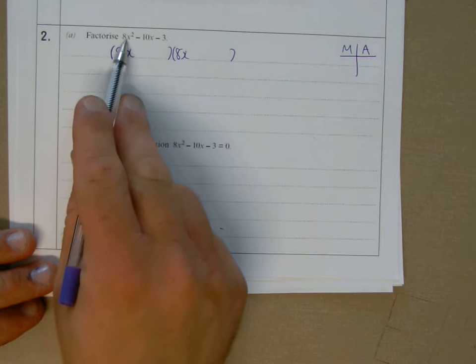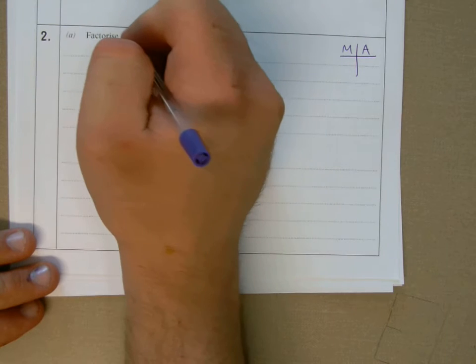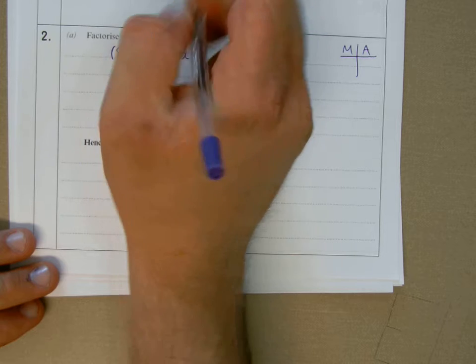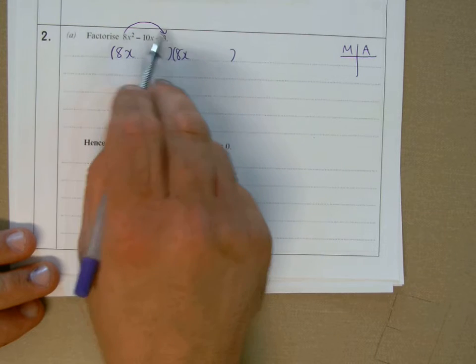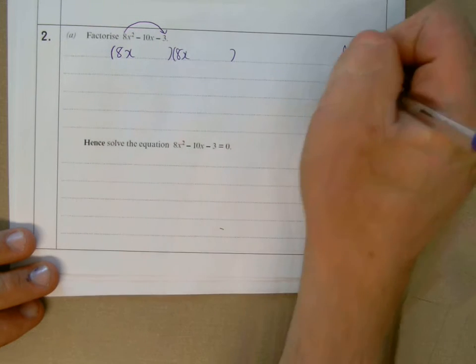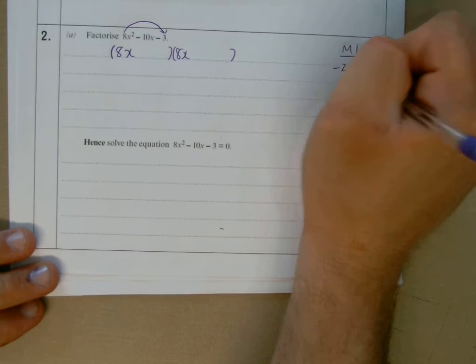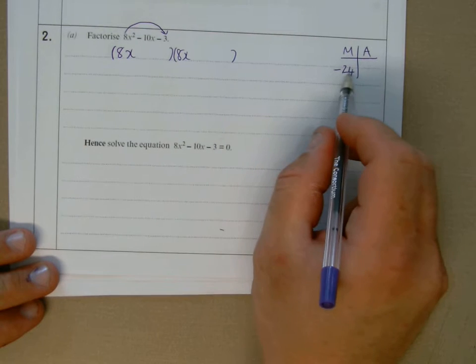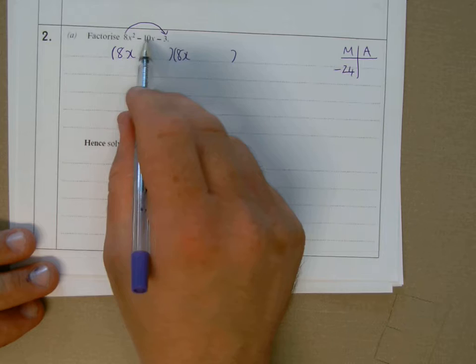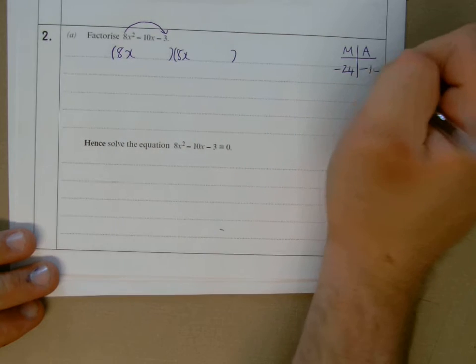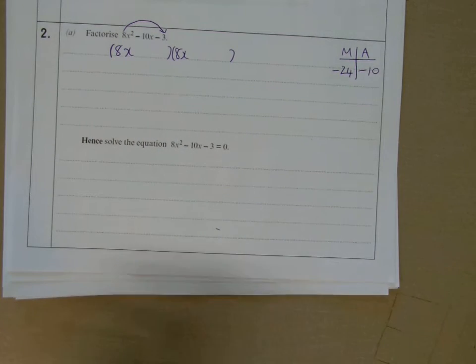Now, because there's a number in front of the x squared, we times that by the number at the end. So 8 times minus 3 is minus 24. And then we want two numbers that multiply to give minus 24 and add up to give minus 10. Let's just think of those two numbers.